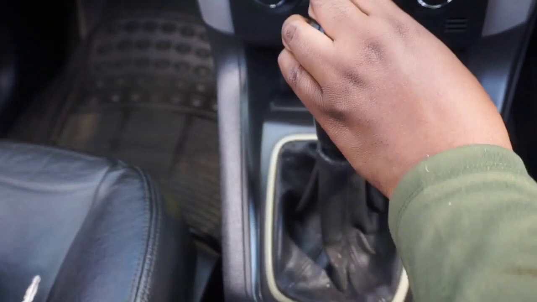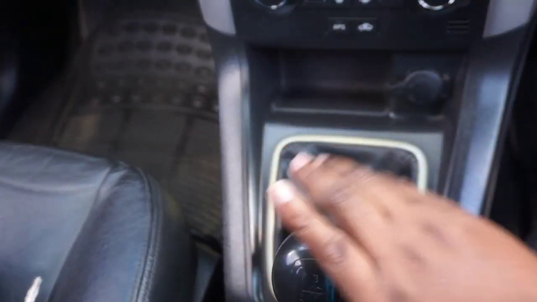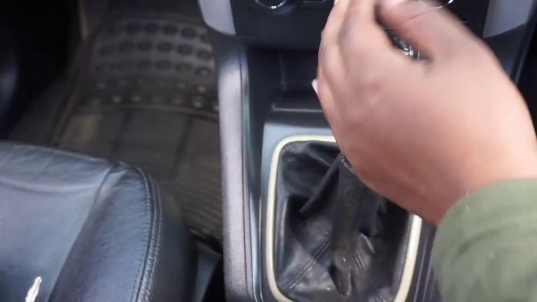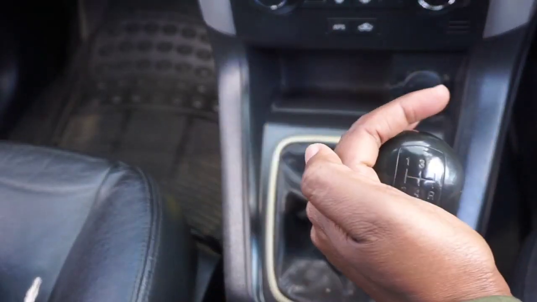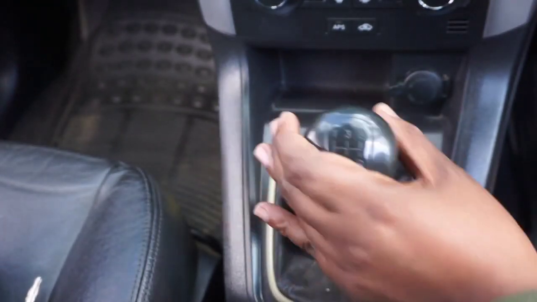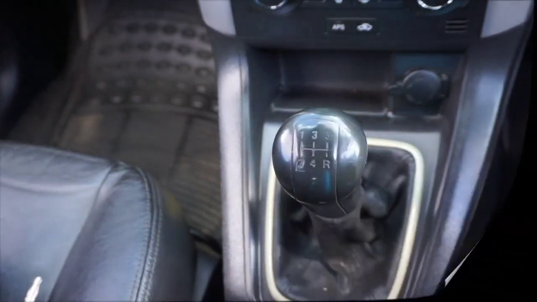This is number 3. Then you come back. This is number 4. Here, this is number 5. You can see. Then here, last, you push it to the last. This is reverse. Okay, we are back in neutral. So here is the neutral place. This is neutral.